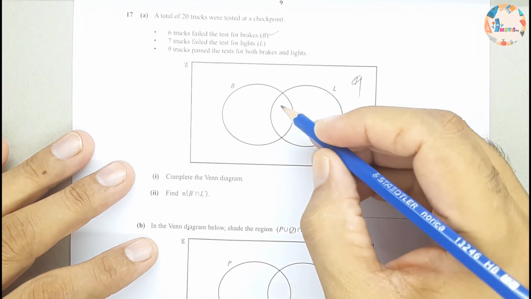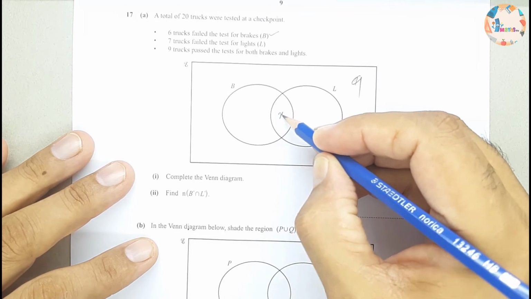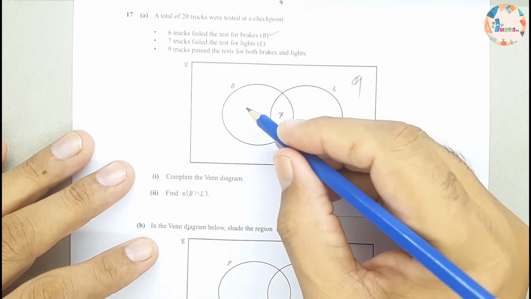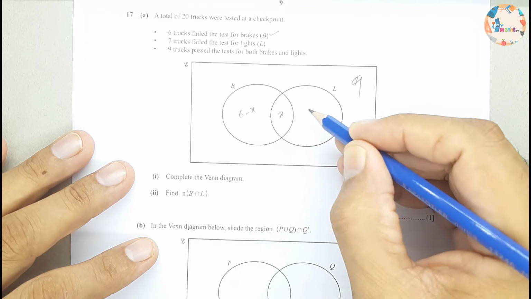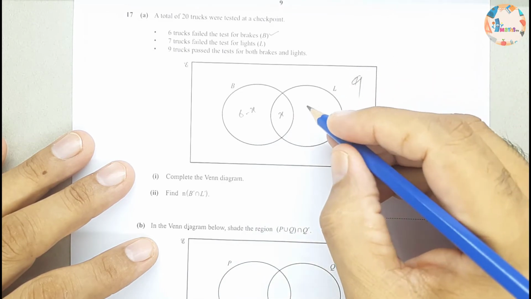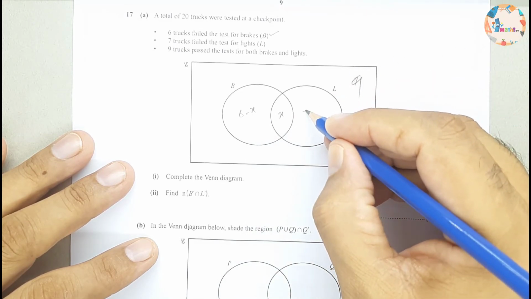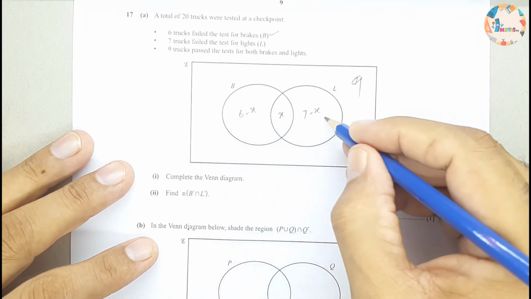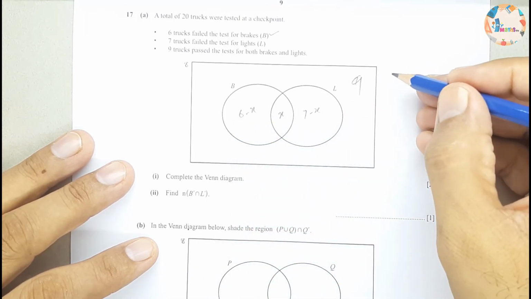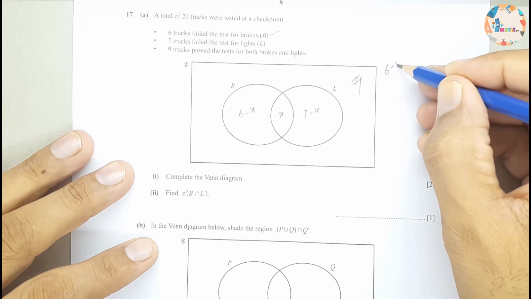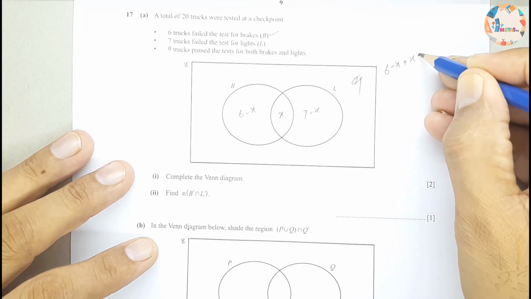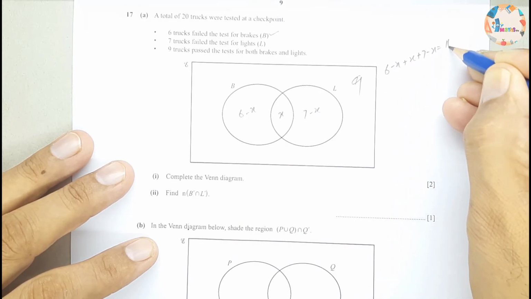So this is basically x. If we take this as x, this will be 6 minus x, and this will be 7 minus x, and these all three should add up to 11. So 6 minus x plus 7 minus x is equal to 11.